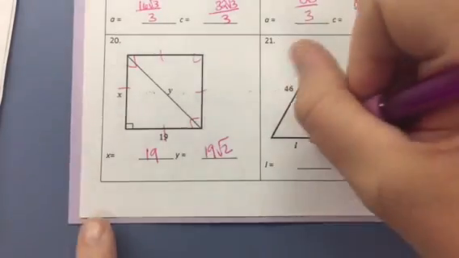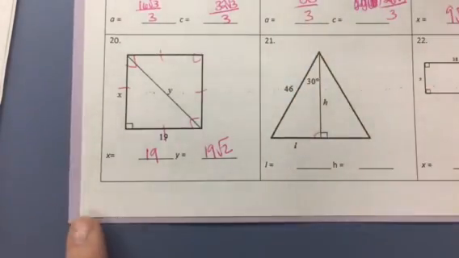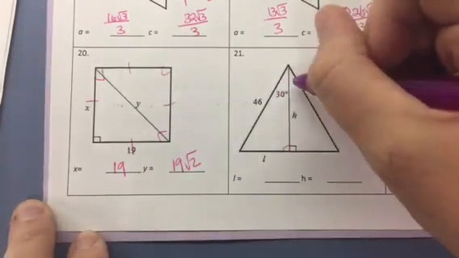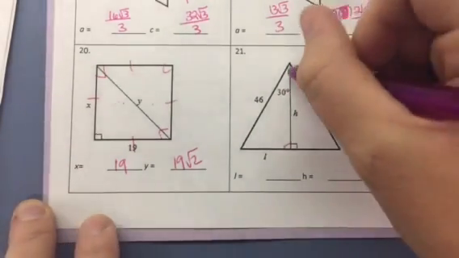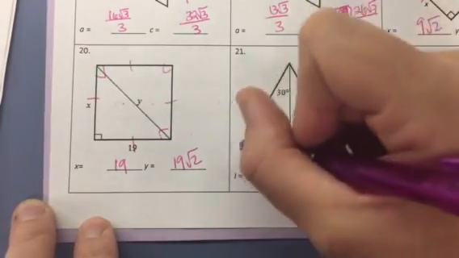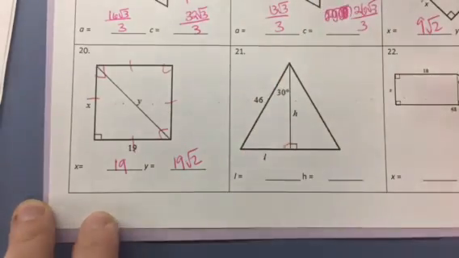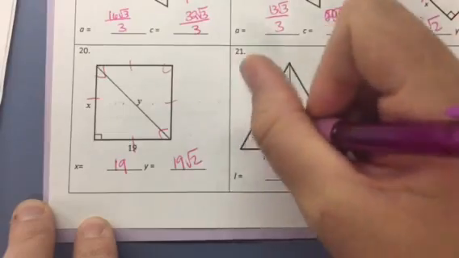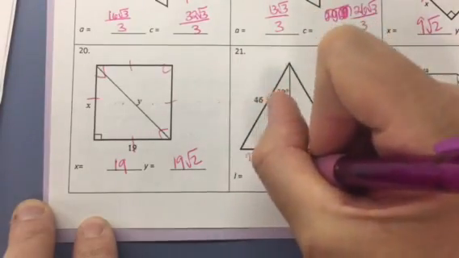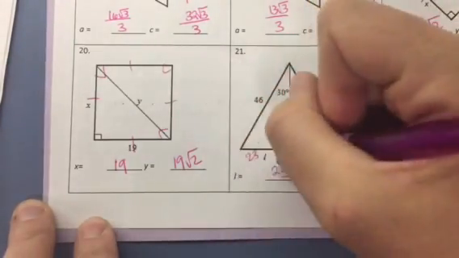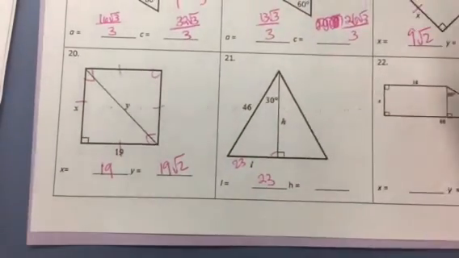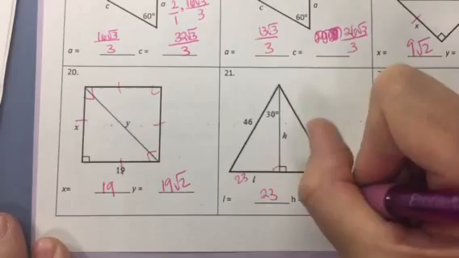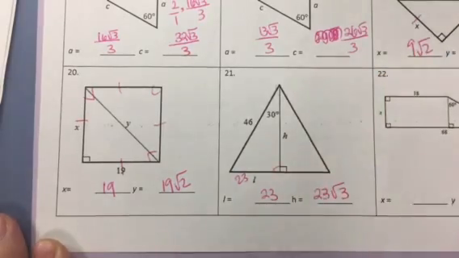21, we are finding the height of that triangle and the length. We can assume that this entire triangle is an equilateral, equiangular triangle. When we drop that hypotenuse in, we have now two 30, 60, 90s. So if I consider the hypotenuse of the 30, 60, 90 is 46, I know the short leg is going to be half of that. So L is equal to 23. Then to find the height of that triangle, well, that's just the long leg of my 30, 60, 90 right triangle. So that's just going to be 23 times the square root of 3.